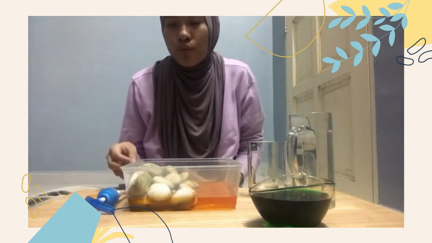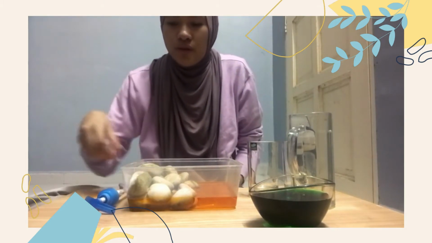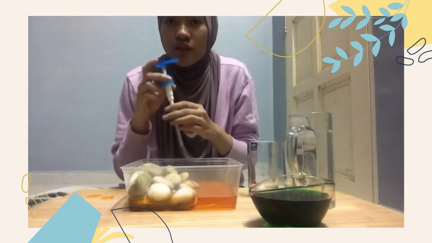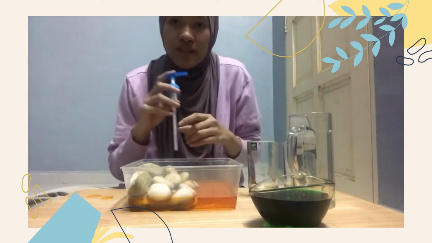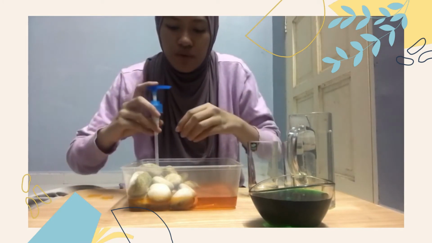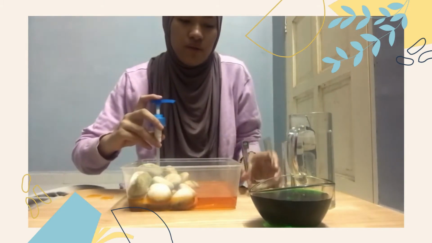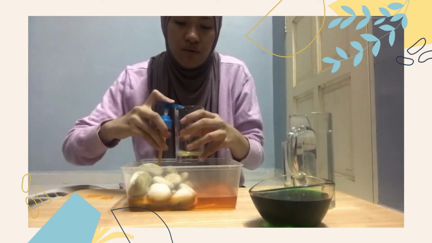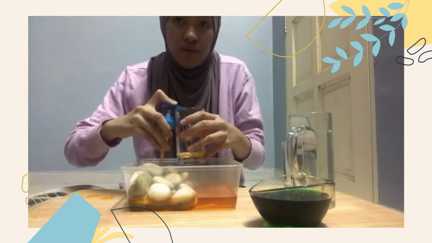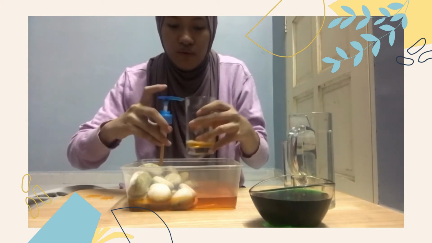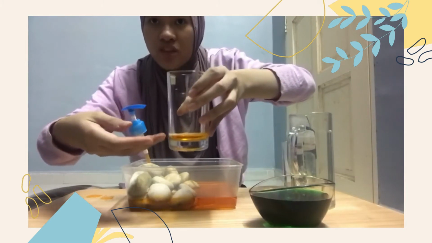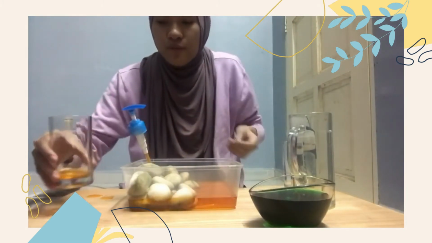So what we will need to pump up the water is a water well. In this model, I will be using a shampoo or soap pump to represent the water well itself. So I will be putting it here. This is the groundwater that has been extracted using the water well.